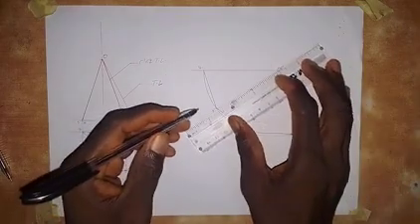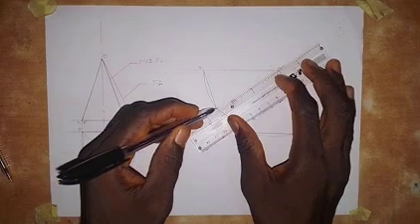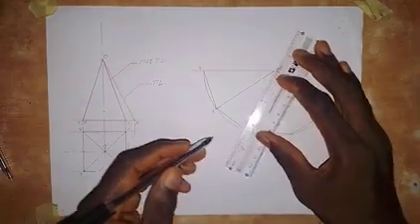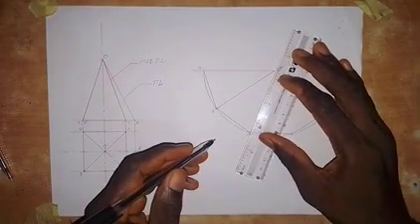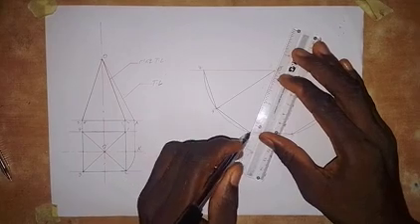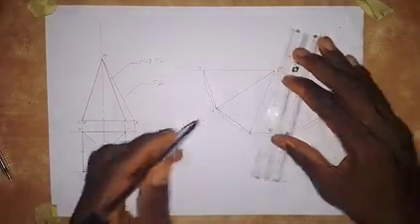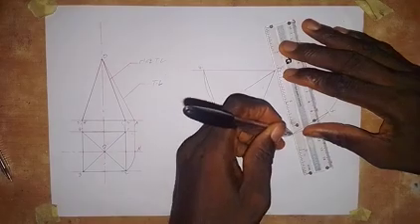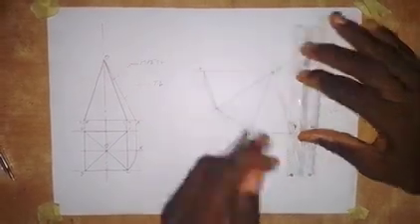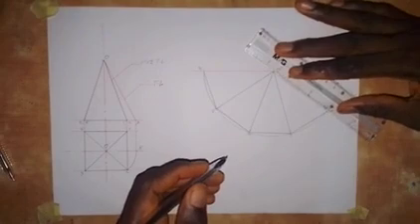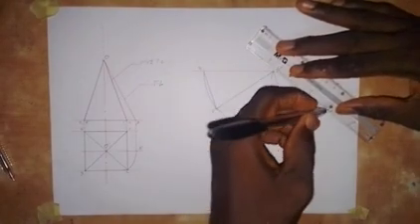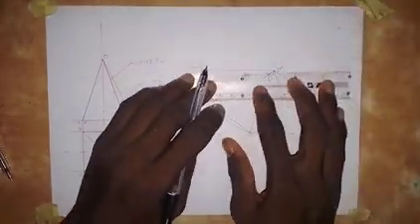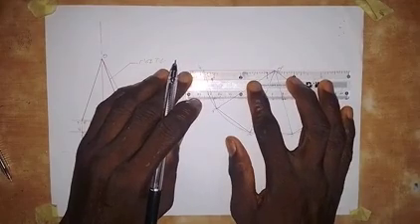And then we join each of these points with point O prime prime, which is the apex of the pyramid. So we join this together with O prime prime. And we also join 1 together with O prime prime. And then we join 4 together with O prime prime. Alright, then we make this line a thick line.